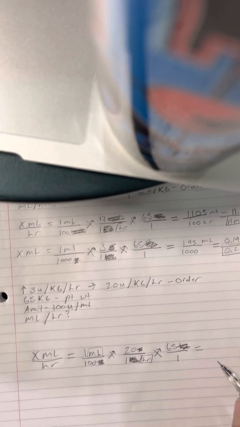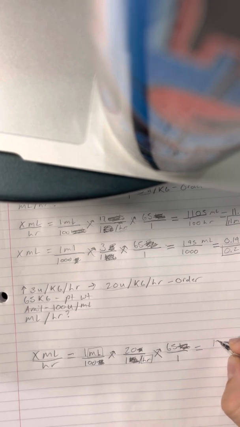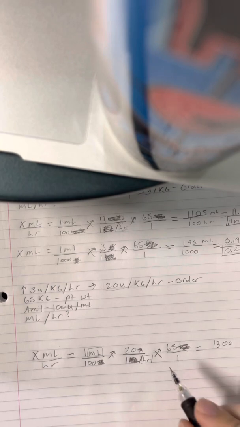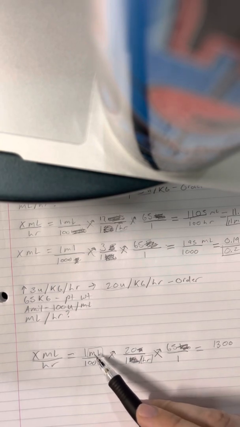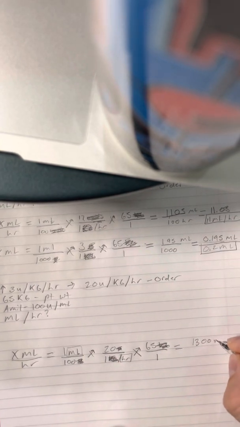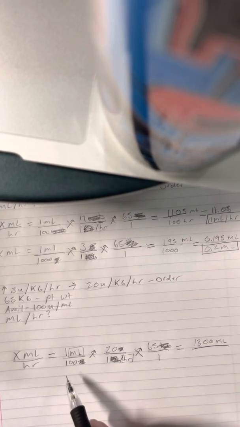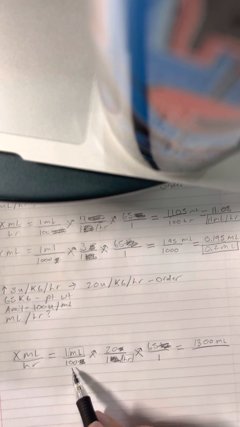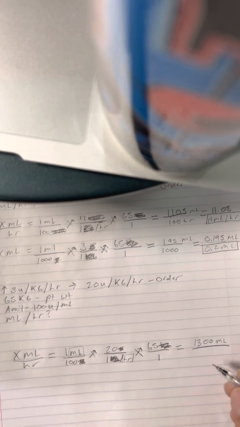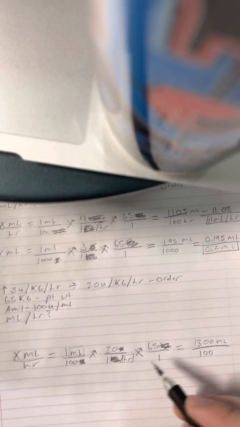And now we can go ahead and multiply. So what's 20 times 65? The answer is 1,300. Now we need to go ahead and carry over our label here. We've got 100 times 1 times 1 equals 100. 100 what?